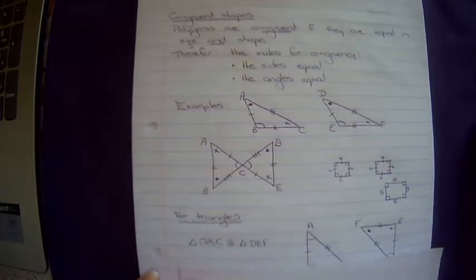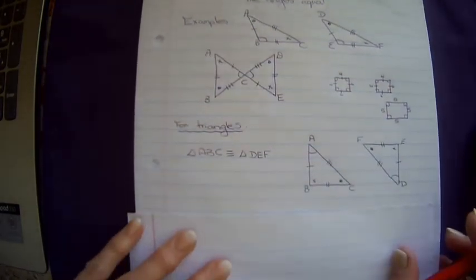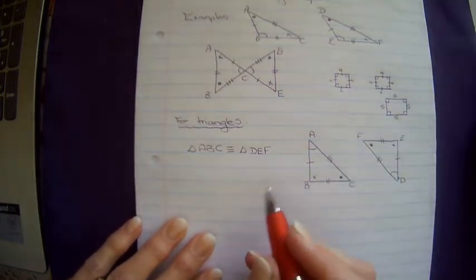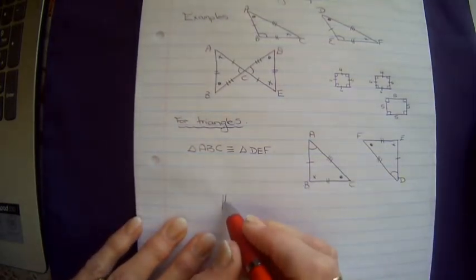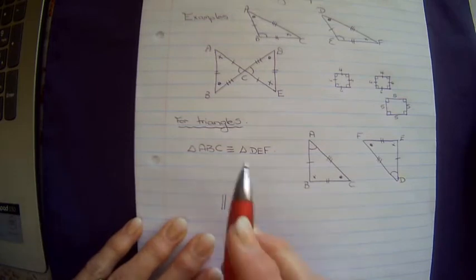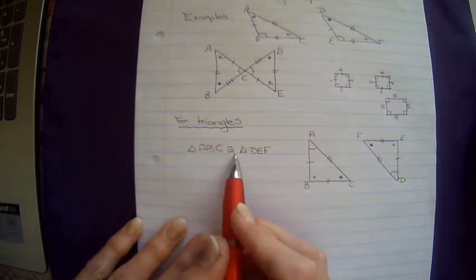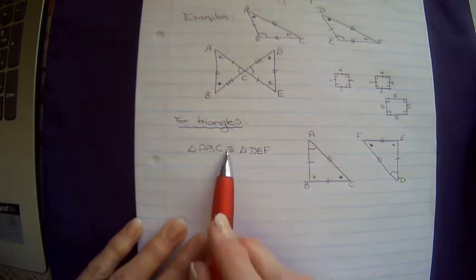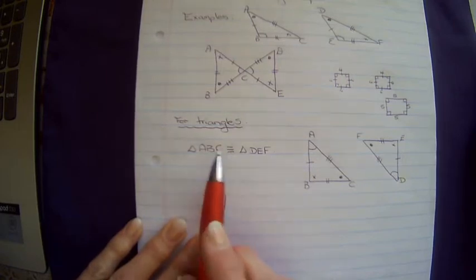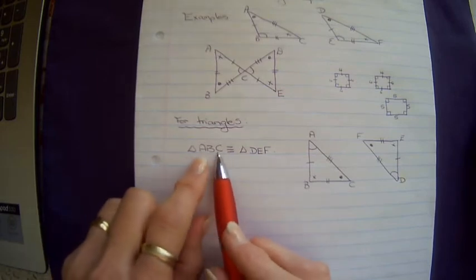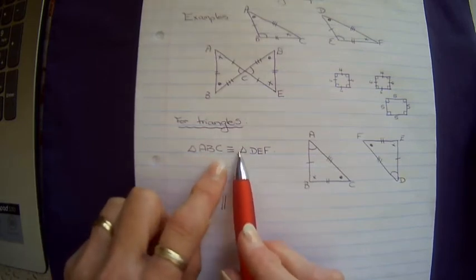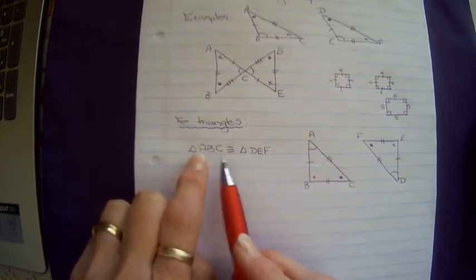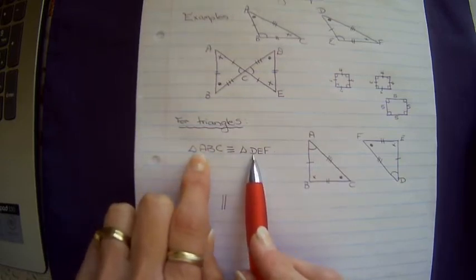So when we write it, we are not going to write congruent out. Like we have a symbol for parallel lines, we use a symbol with 3 lines lying horizontally. This means congruent. So if I'm going to say triangle ABC is congruent to triangle DEF, then it means angle A is equal to angle D.